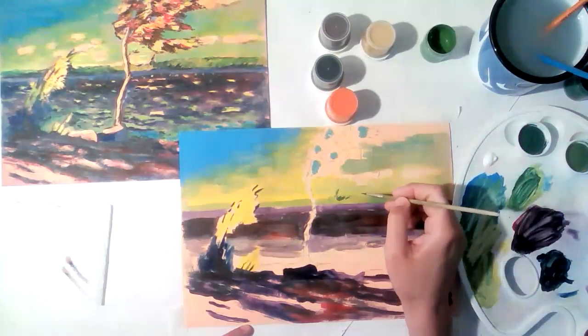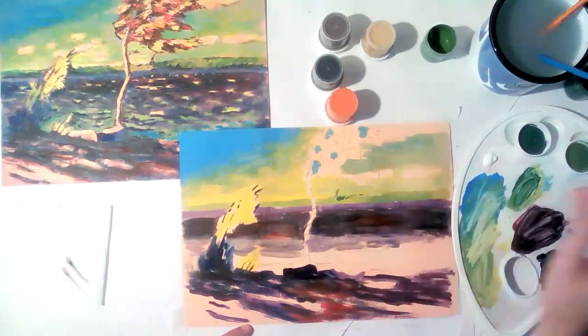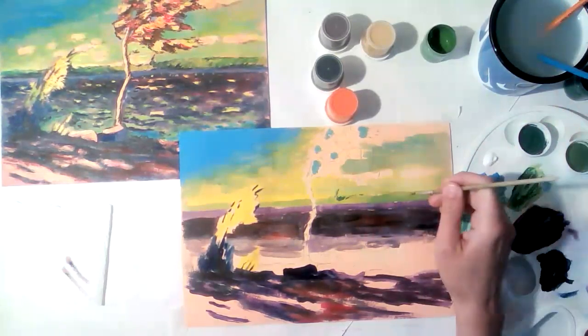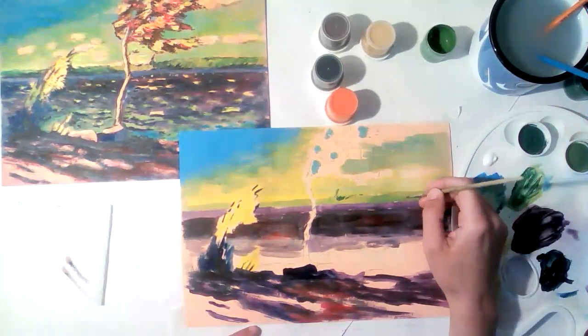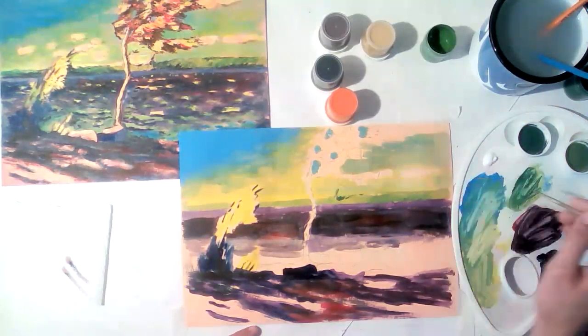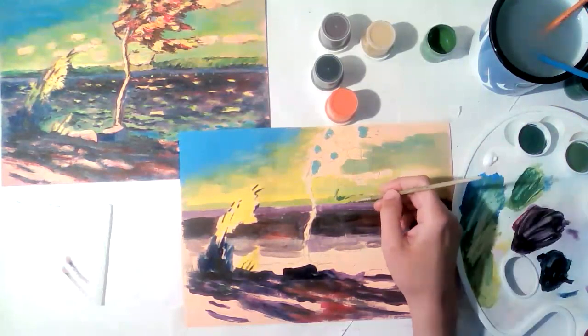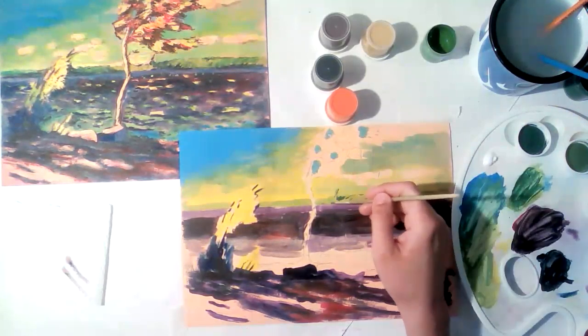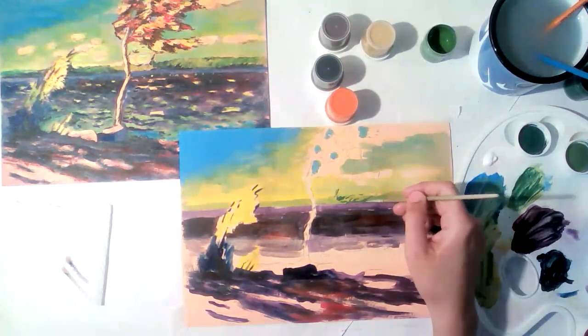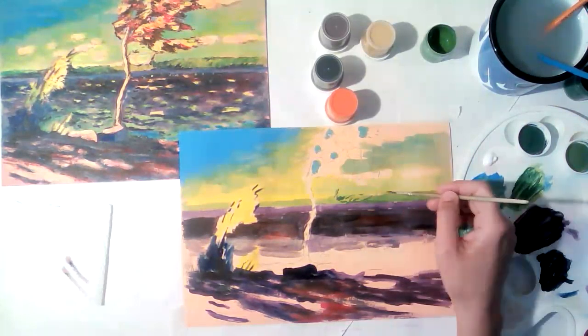And you can notice even the lines on these horizontal green trees are also a bit diagonal, showing the direction of the wind. So you can also use this to give it a feeling.